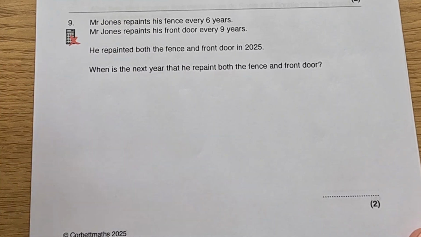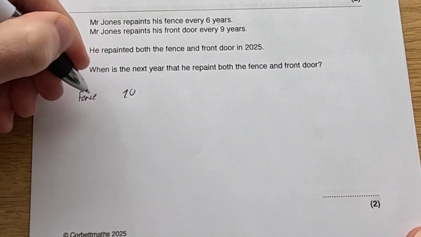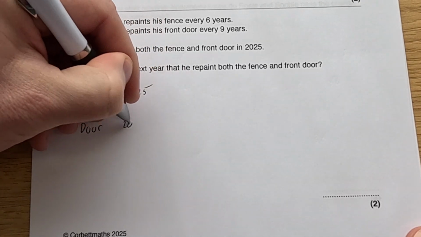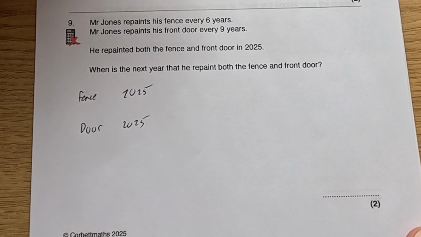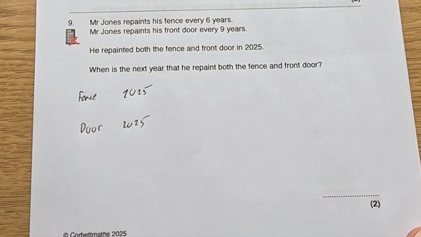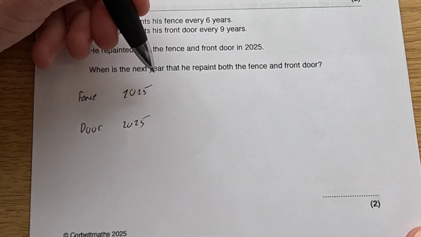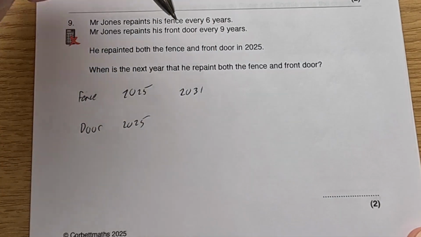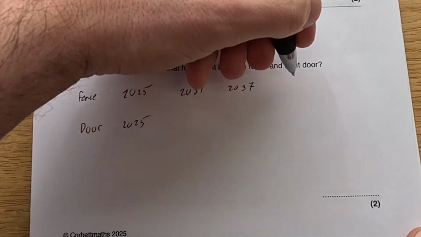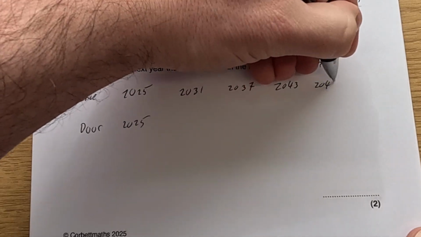Okay, so he repaints both of them in 2025. So I'm just going to write down here the fence and also the door. And he repaints them both in 2025. So every 6 years he repaints his fence. So I'm just going to add on 6, add on 6, add on 6, and so on in terms of the fence. So if we add on 6 more years, so 25 plus 6 is 31, so it's going to be 2031. Adding on another 6 would be 2037. Adding on another 6 would be 2043. Adding on another 6 would be 2049, and so on.